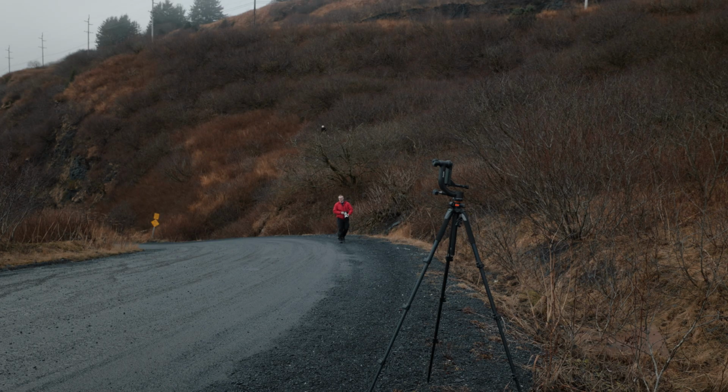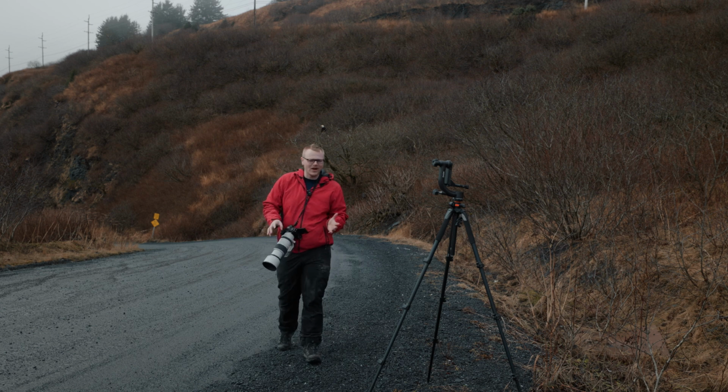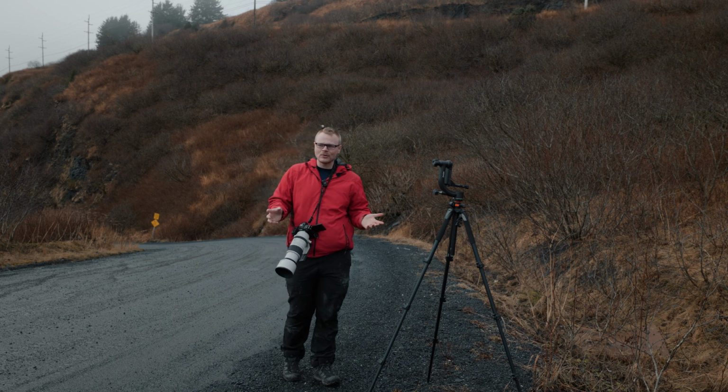The problem I'm having here is I'm shooting at f7.1, so I do have to shoot at 3200 ISO if I want to get a 1/2500 shutter speed. Well, there's a couple things. Where I'm at right now, there's a lot of branches, so I'm not really getting much depth of field. If there was nothing behind these eagles, it wouldn't be too bad for depth of field.